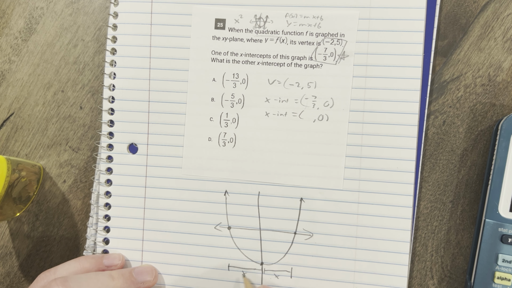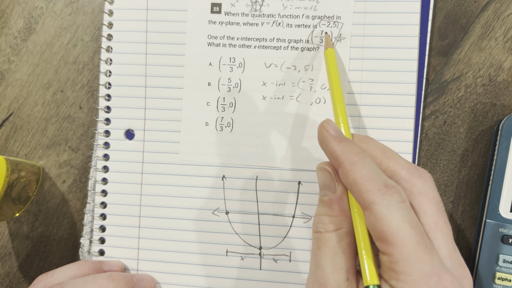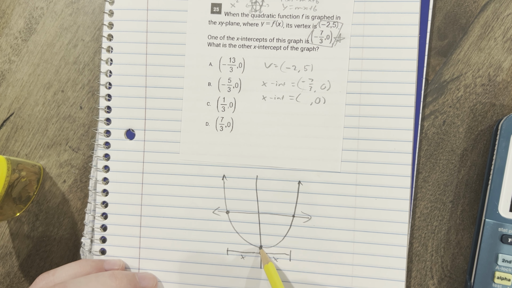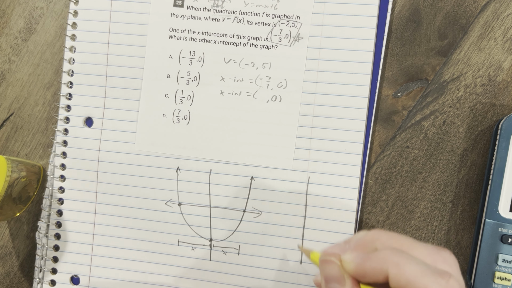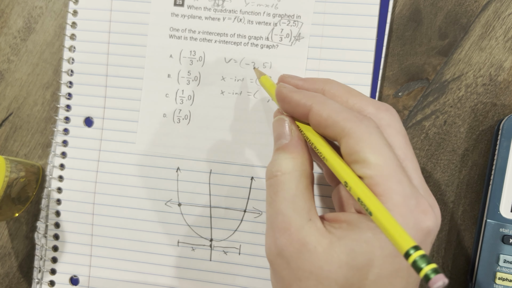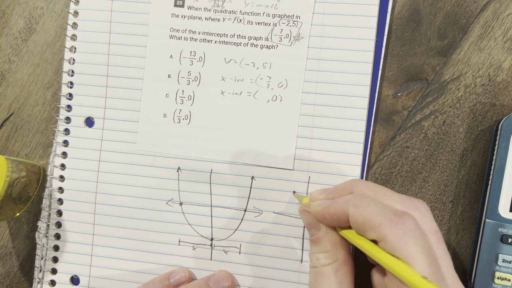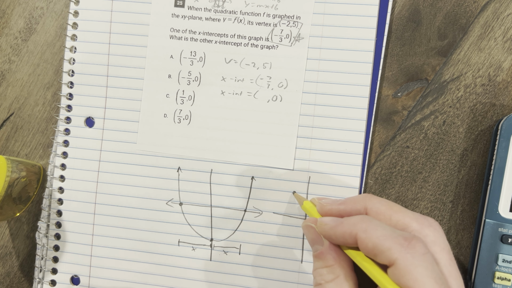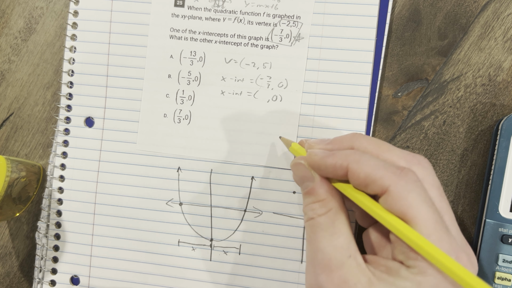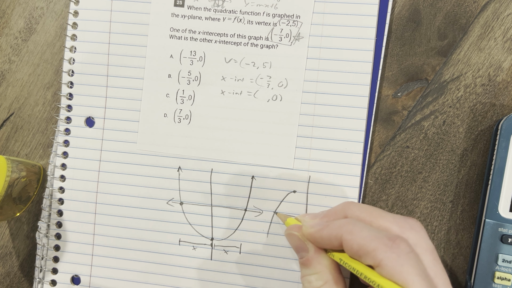The wrench that's thrown in is that the vertex is not at the center. It's not all nice for us. Our actual graph looks more like this, where we have our vertex at negative 2, 5. So negative 2, 5 would be somewhere over here. I'm assuming because that's our vertex up here, and it's crossing the x-axis, that we don't have a parabola up here, but instead we have an inverted parabola like this.